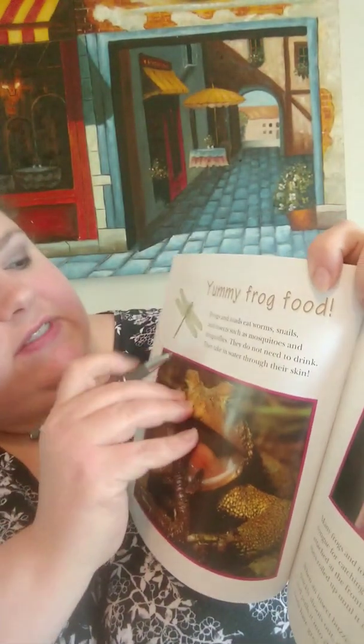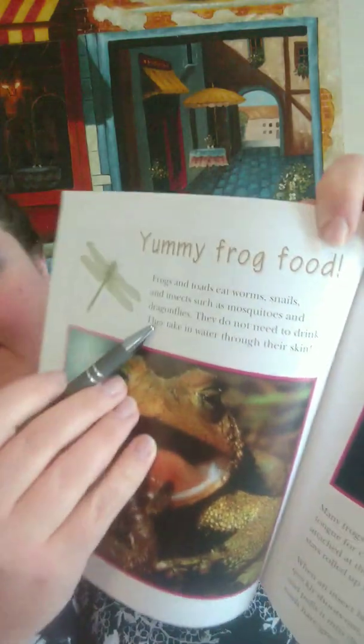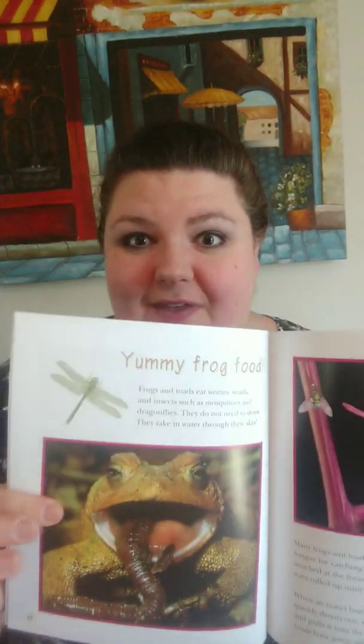Now, did you notice that they also said dragonflies? And we already had that fun fact from this book. So sometimes the books that you're reading will have some of the same facts and some will have new things. So you need to add those on your chart. All right, so let's continue.